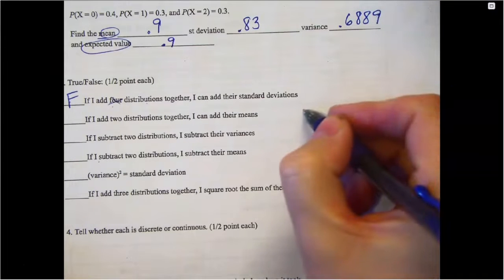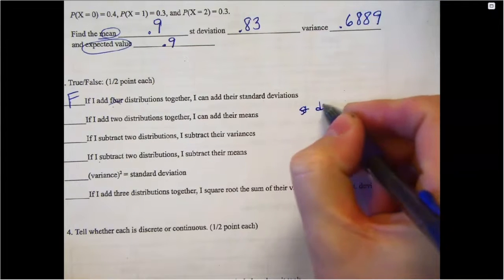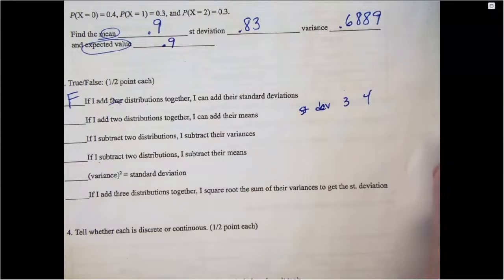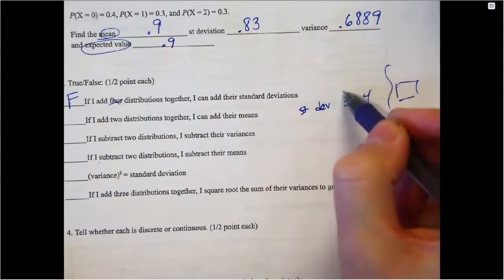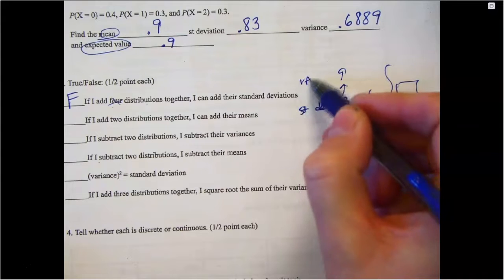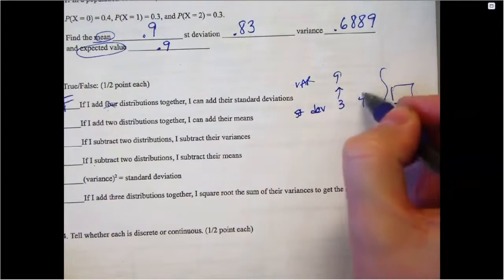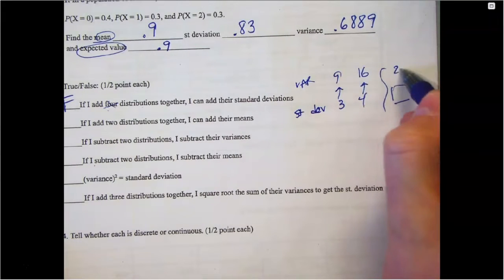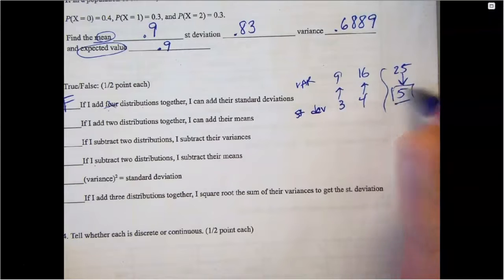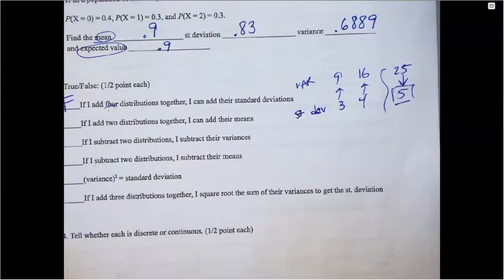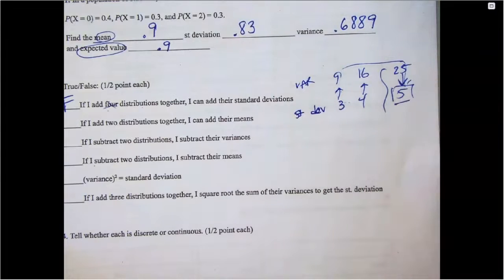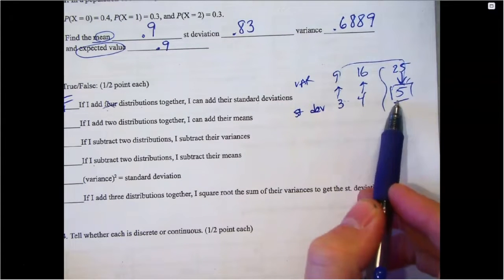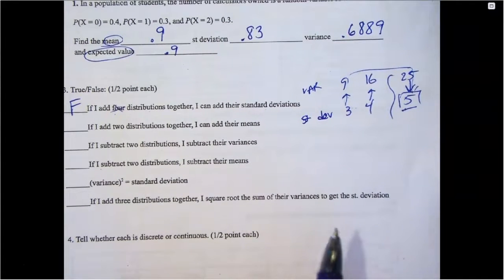Some people like this little visual. Let's say the standard deviation was like 3, and then 4, and I'm going to combine them. Square it, that gets you to the variance level. Square it, that gets you to the variance level. You add up those, and then you square root it. Then you get back to 5. So you have to jump up to variance level, combine them, and then come back down. So you can't just add straight across. I don't know if that helps or not. Some people like a little different visual.